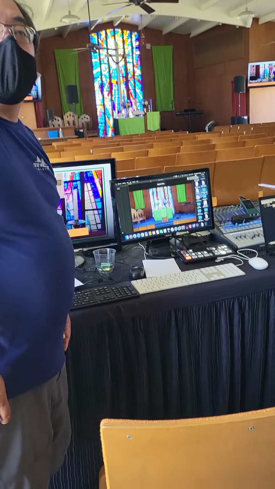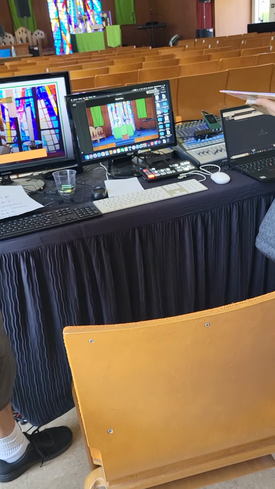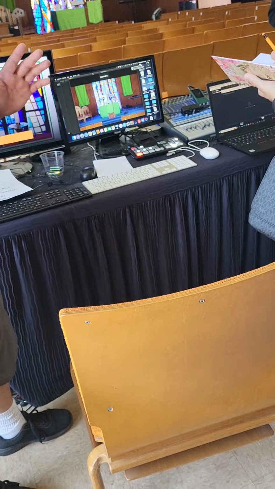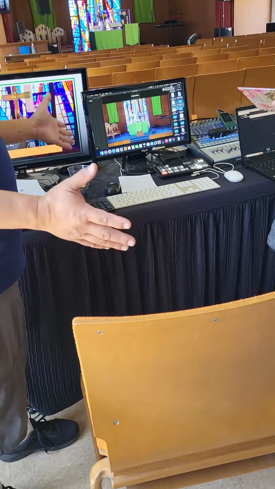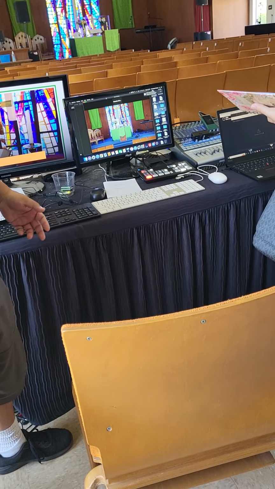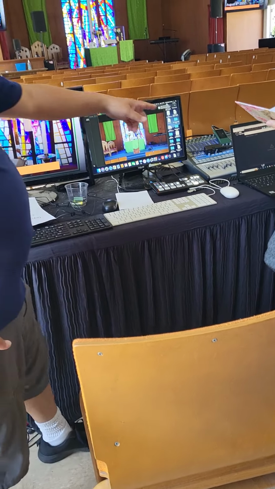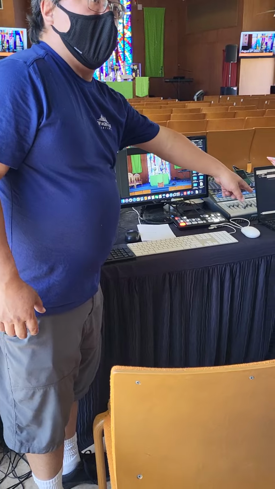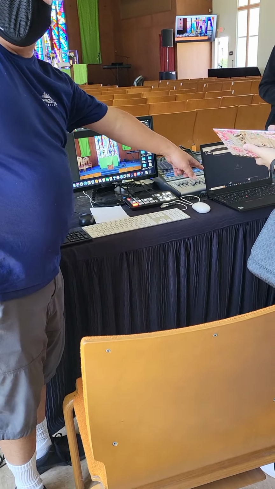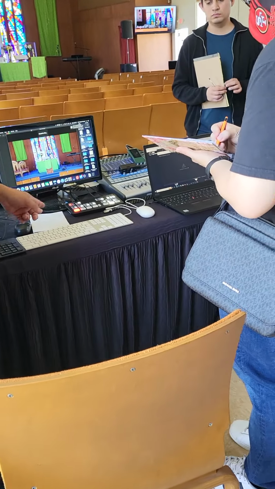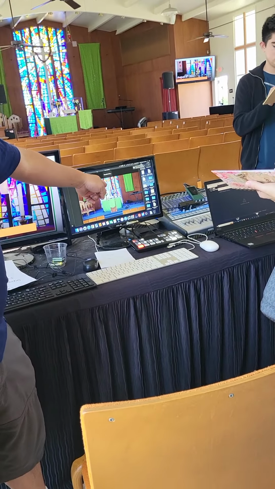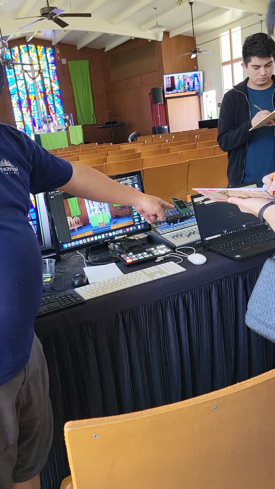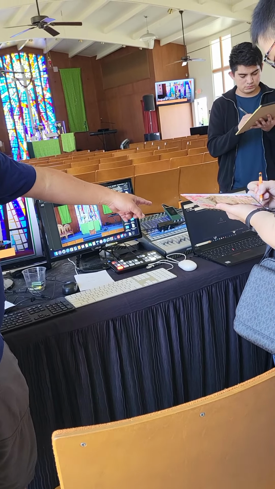A webcam. Now, if for some reason the Mac has problems, and we don't know, it's from 2012, so it's literally 10 years old. We also set up everything on the pastor's laptop as a backup. So what you would do is take the USB cable out of the Mac and plug it into the laptop, and then the laptop thinks it's a webcam.